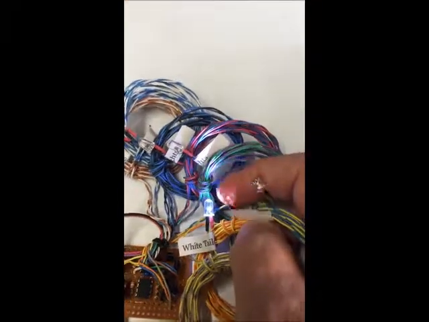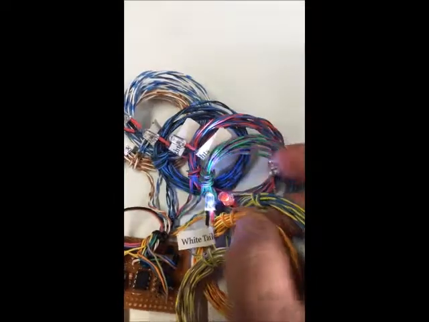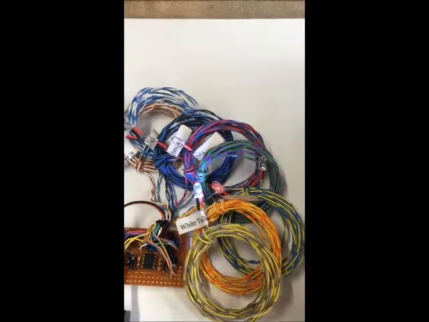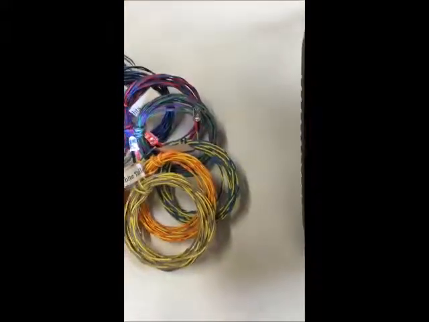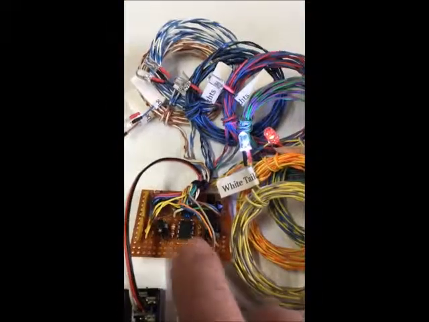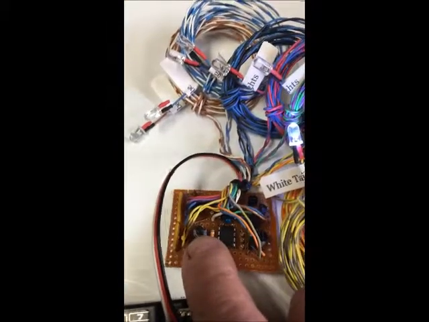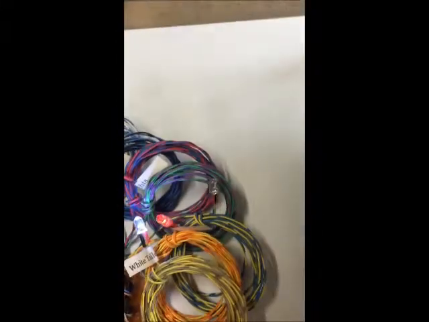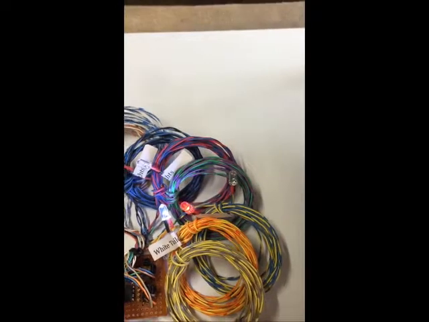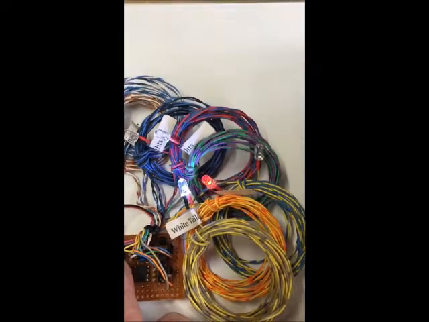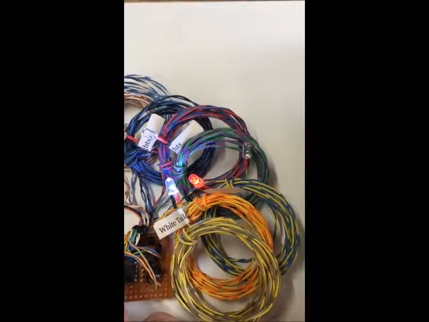Now, let me move this beacon around so you can see it a little bit better here. There's an added function that I've included on this simply because of the program that I decided to use. If you see this little push button switch on the circuit board, you're actually going to have 2 different blink rates, and 2 different simulated rotating beacon speeds.